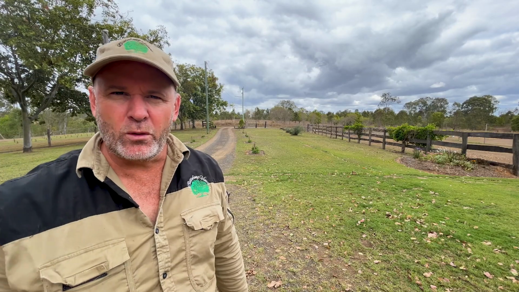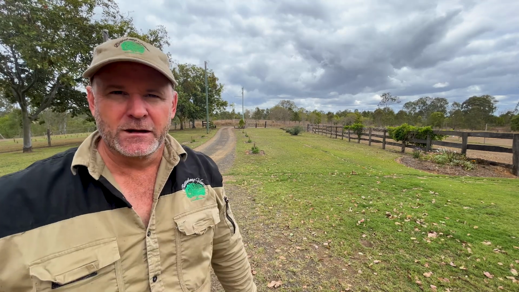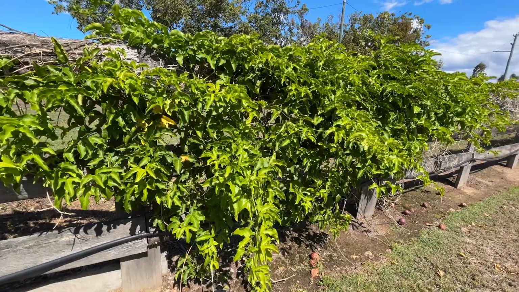So there's still a little bit of work to do out here. Those old olive tree stumps will be coming out just so it's all lawn through there. We'll fix up the passion fruit over on the fence. The far one is really old, so it's died off, so we'll get a new plant in there and get it growing.